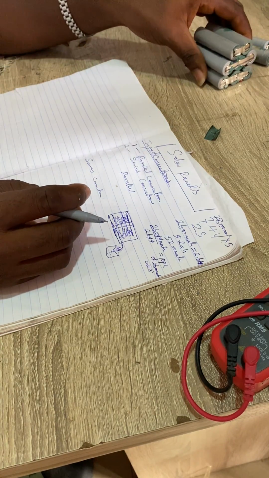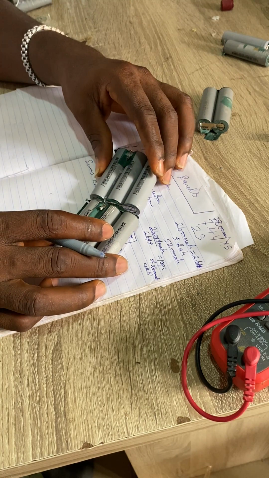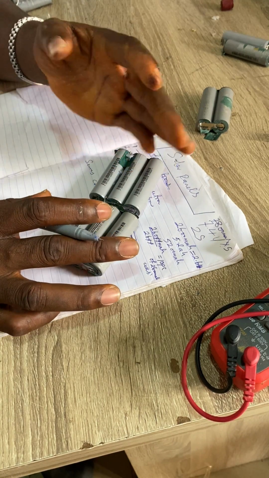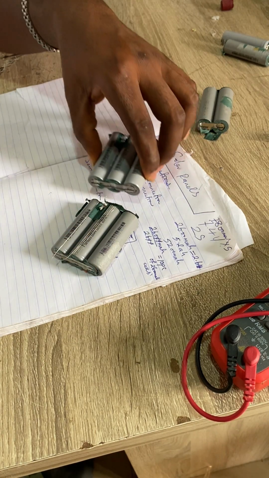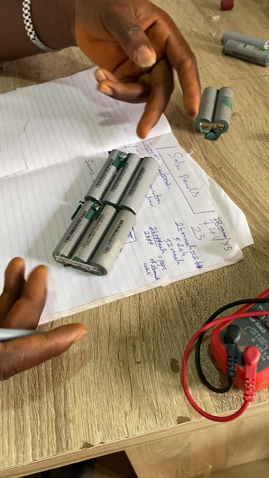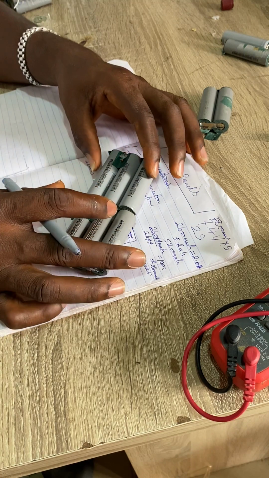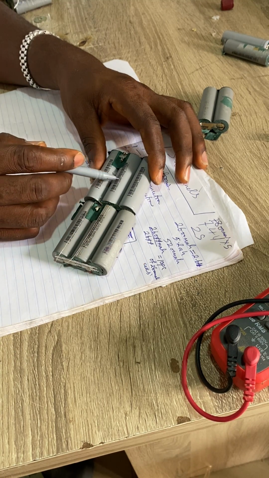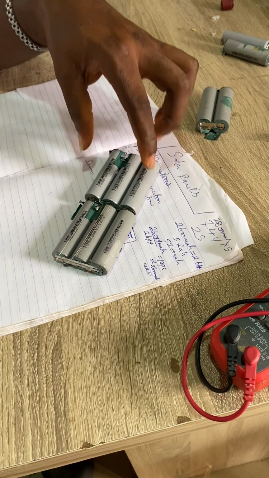Okay, now we assume that the fan we are going to use takes 7.4 volts, meaning we have 3.7 volt batteries. We series them to now have 7.4 volts. And then the capacity will be 2.6 multiplied by 3, giving us 7,800 mAh.